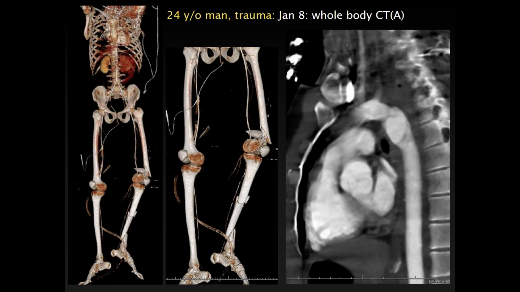So this was one of these unfortunate gentlemen. He had a major trauma, had a whole body CT, he also had head CTs and everything. You can see he had a complex fracture of the femur and tibia, but his most severe, life-threatening lesion, obviously, was that he had an aortic rupture, which you can see here on the sagittal reformations. And aortic ruptures that require treatment do not need to be gated.